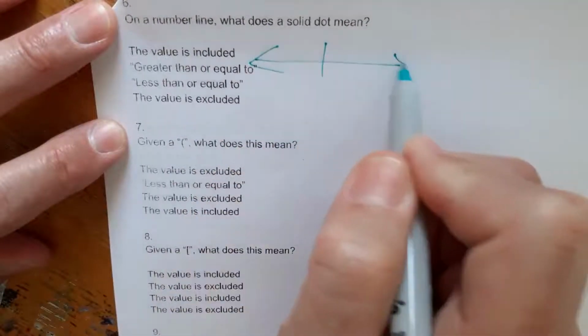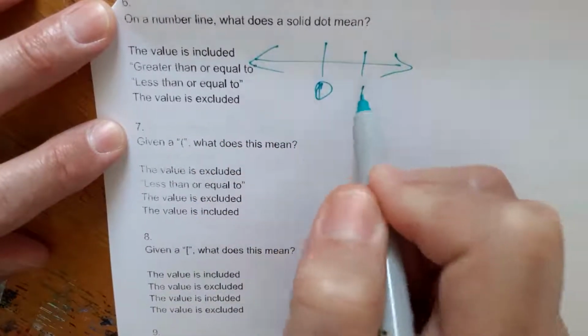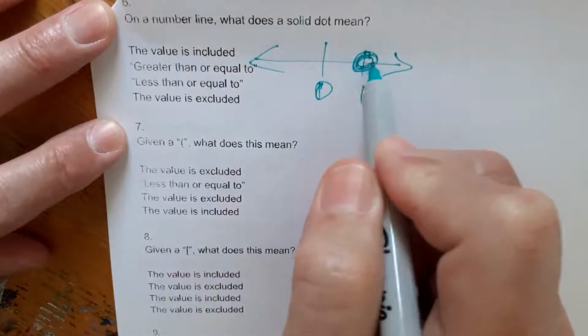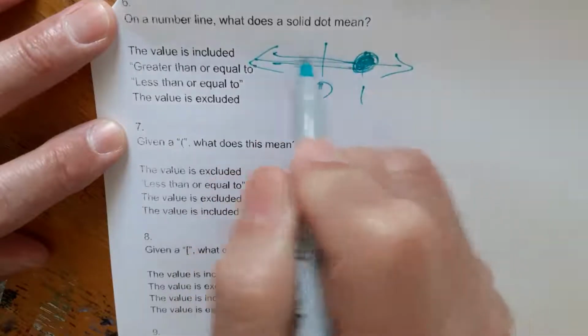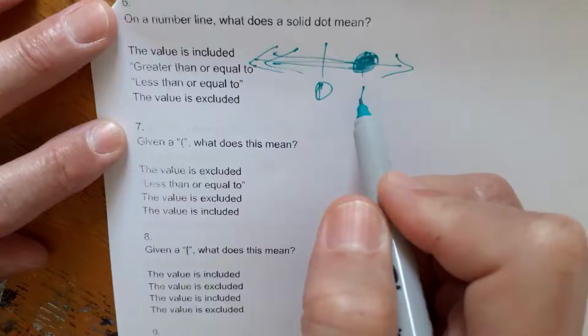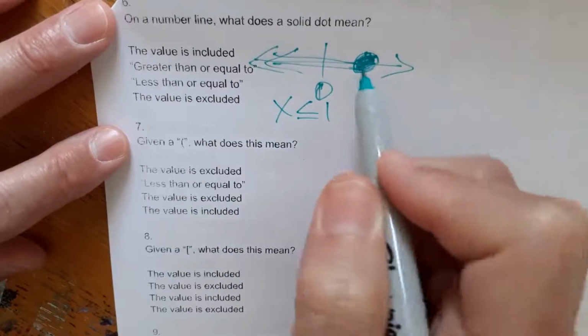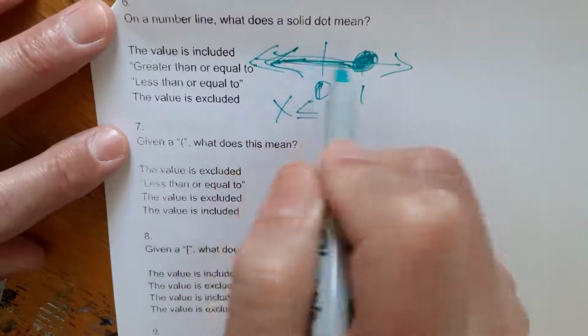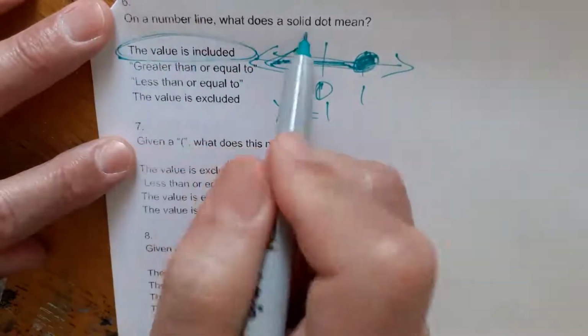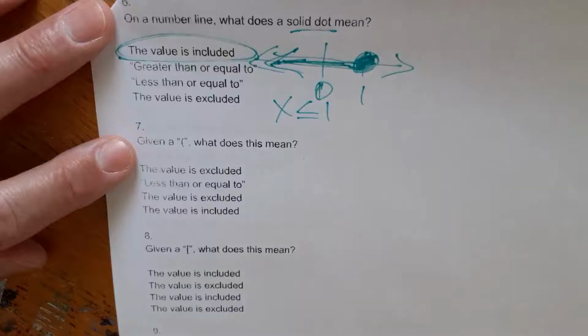On a number line, what does a solid dot mean? Say it's that same situation. Here's 0 and here's 1, and now all of a sudden it's a solid dot. It's filled in and it's going off to the left. This includes the 1 value. So it would be x is less than or equal to 1 to show this going all the way to the left forever. So the value is included with a solid dot.